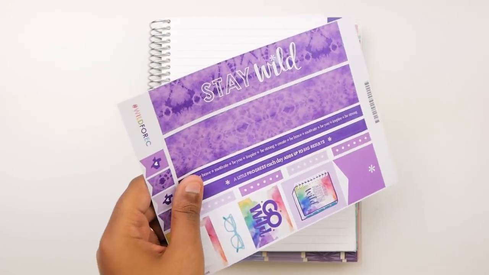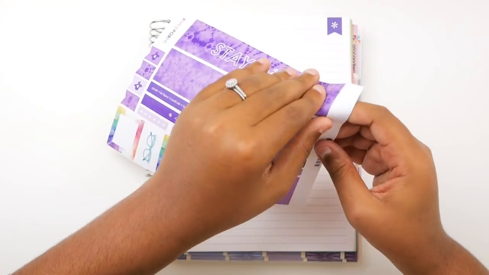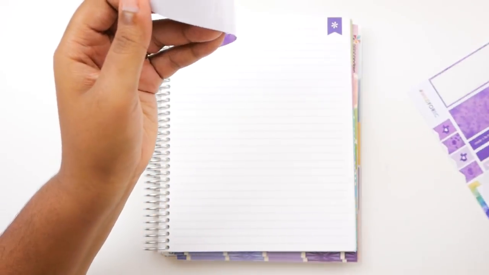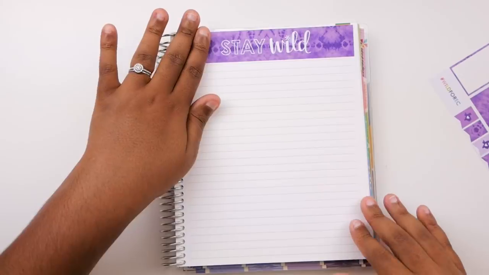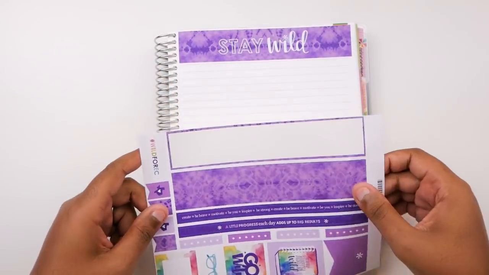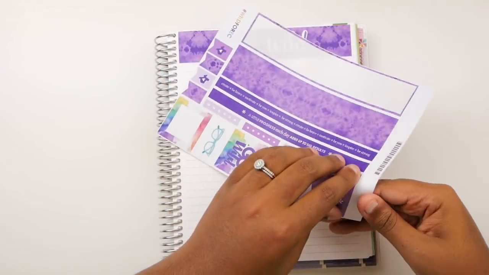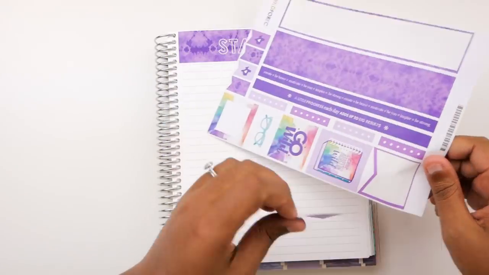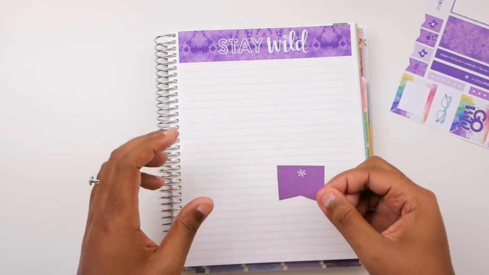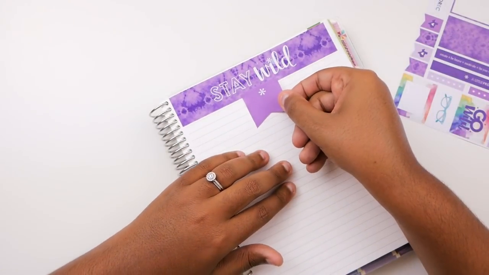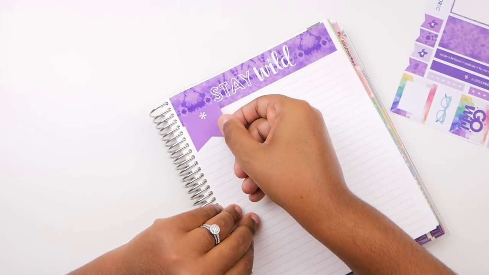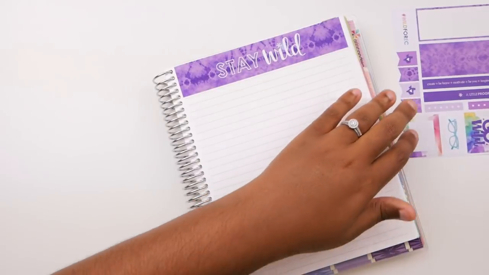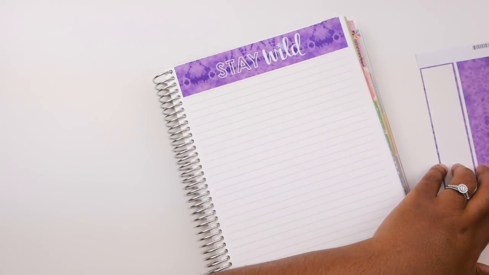Of course, I think we want to put this Stay Wild at the top. Okay, and then I think we might need the one at the bottom, but let's maybe use this. I don't think we want to use that.